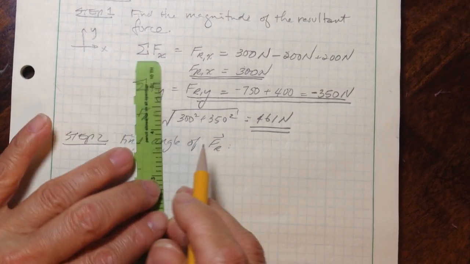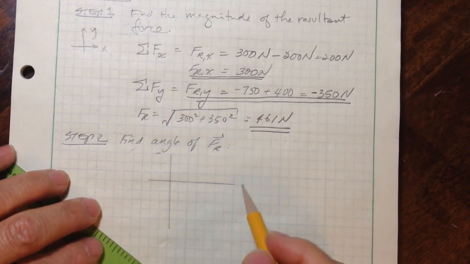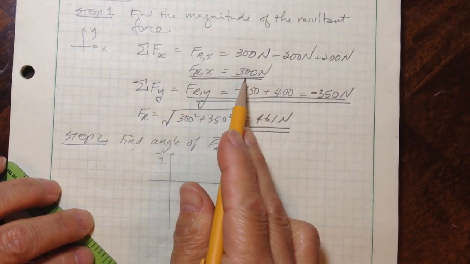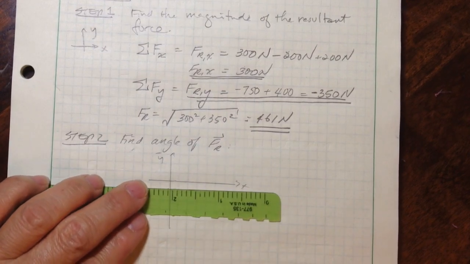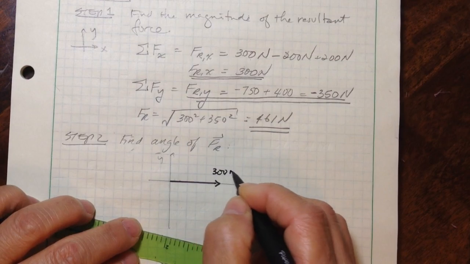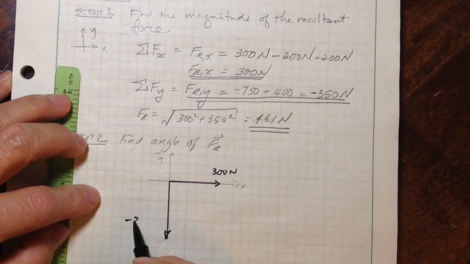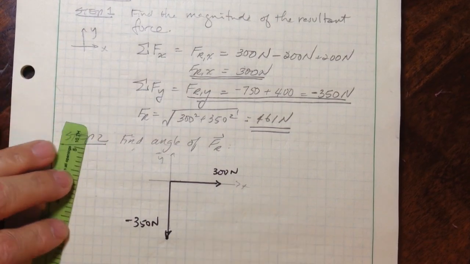That would give us the following. So we have this x component in the positive direction. That will be 300 newtons. And this y component in the negative direction. That would be minus 350 newtons.